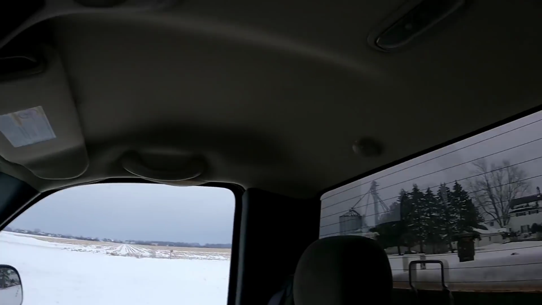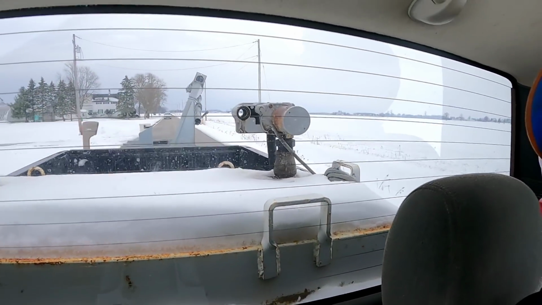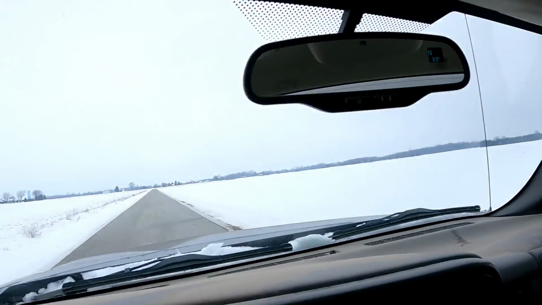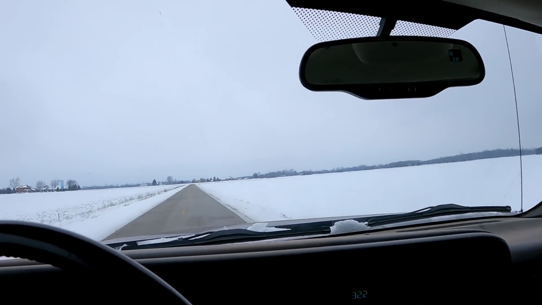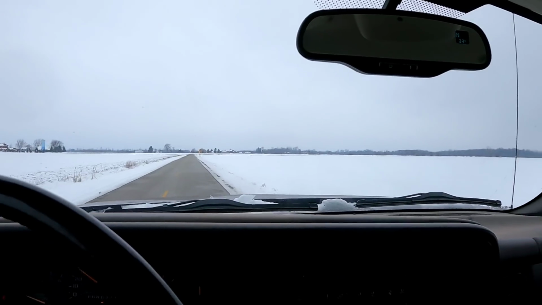Just left the farm. I have the seed tender in the back of the truck hooked up. I don't know if you can see it in the mirror, but we're heading back. It's gonna be a long trip back. Only go so fast with seed tender, but it was a tight fit to get it out.